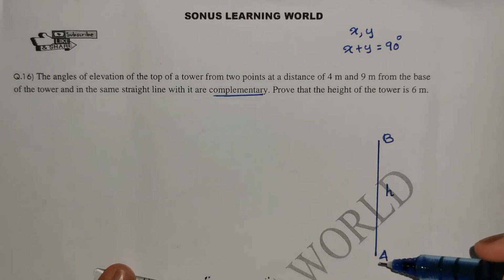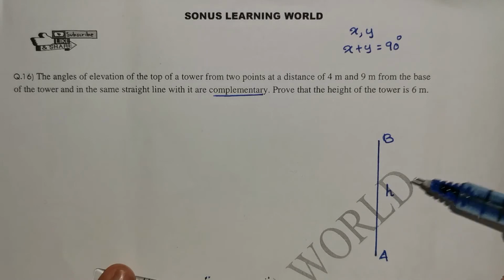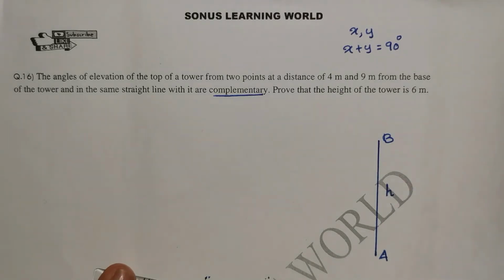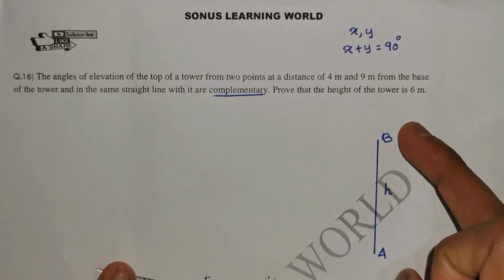The height of the tower is not given in the question. So students, if you are keeping AB or using AB instead of h, it is also fine, but if you are using h, it will be easy for the calculation. That's why I am using h here. So I took it as h.